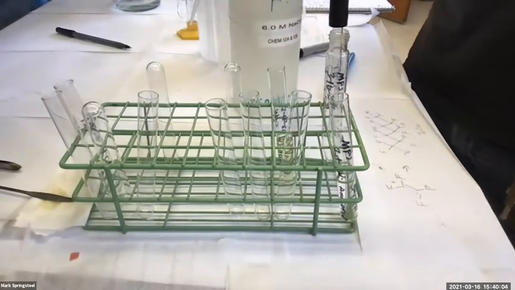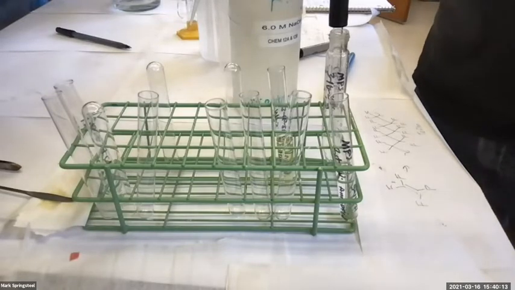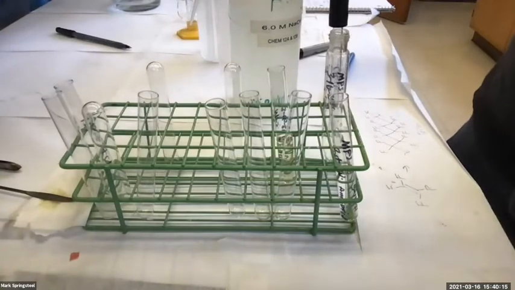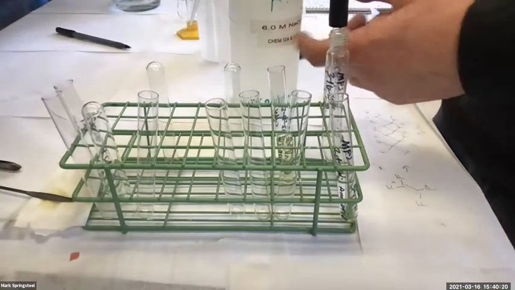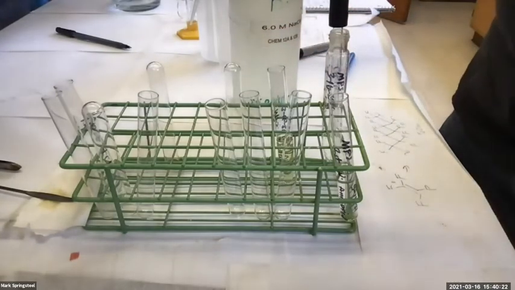Does anybody remember why I'm using plastic for the hydroxide? Hydroxide will slowly eat glass away, so you don't want to store it at 6 molar. You can store 1 molar hydroxide in glass, but not 6 molar.